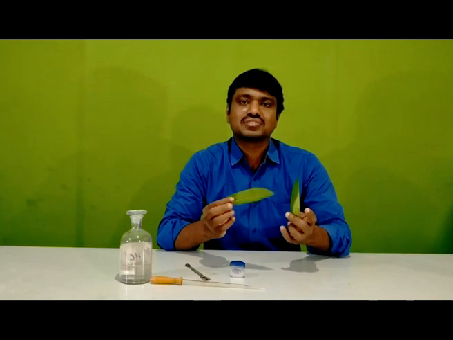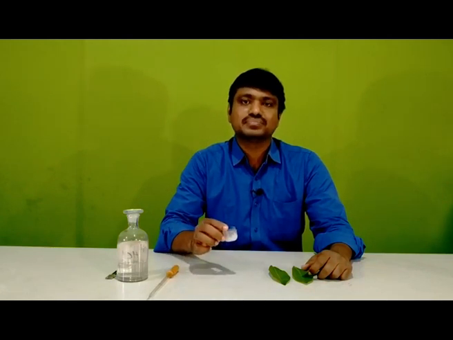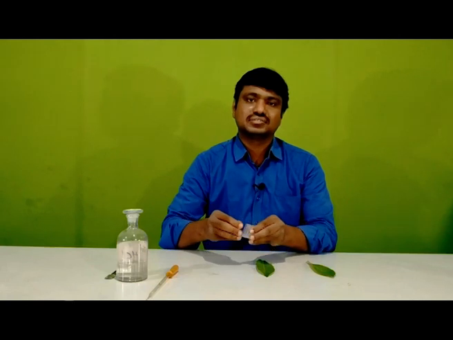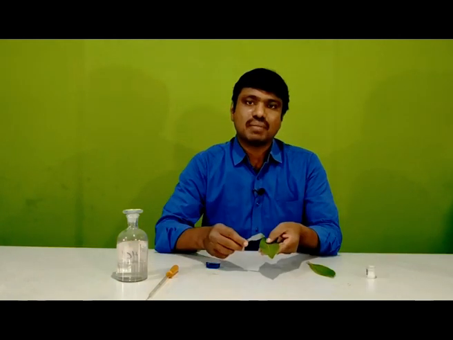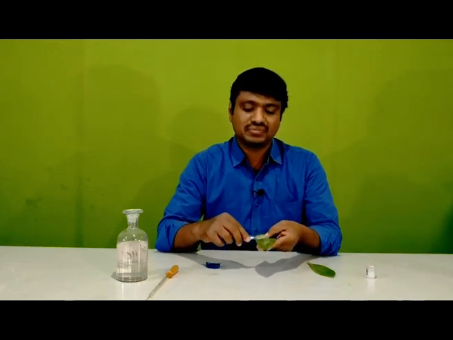For this experiment, the materials required are two green leaves, dilute acid, a dropper, and Vaseline or petroleum jelly. Take the Vaseline and apply it on the surface of one of the green leaves.